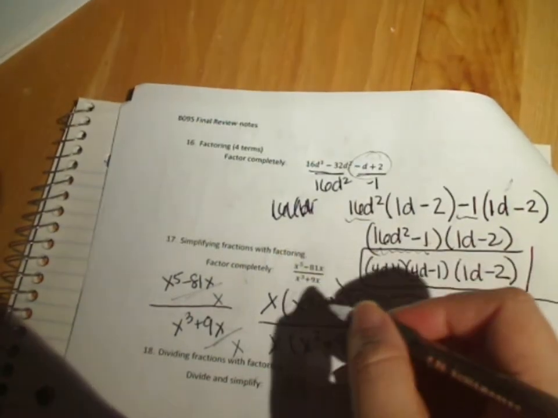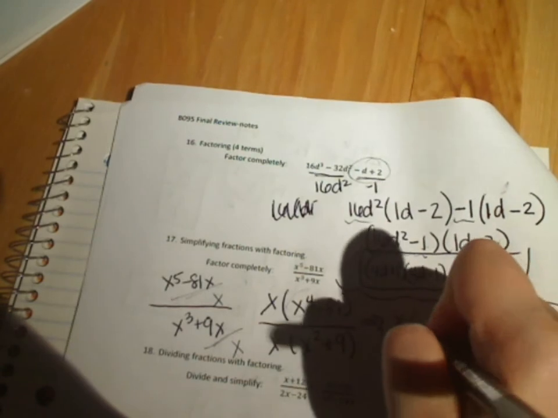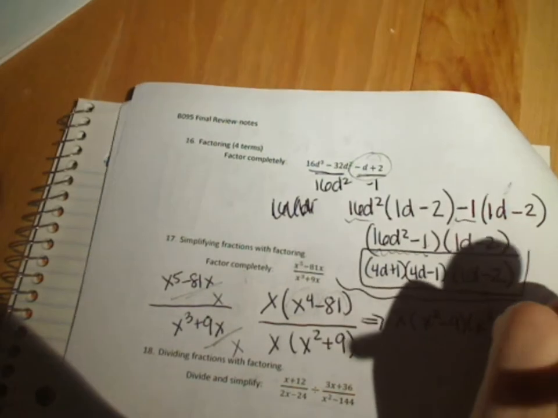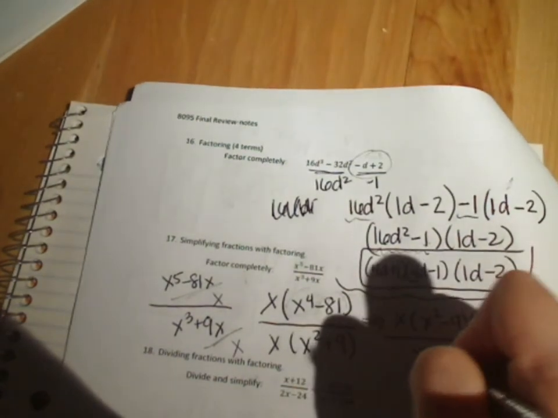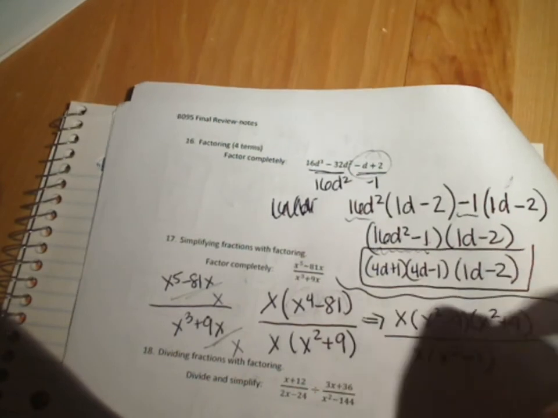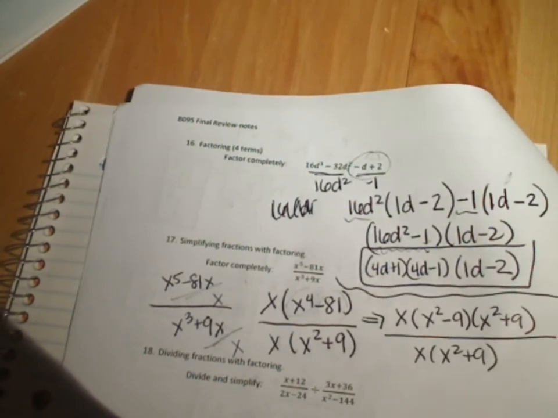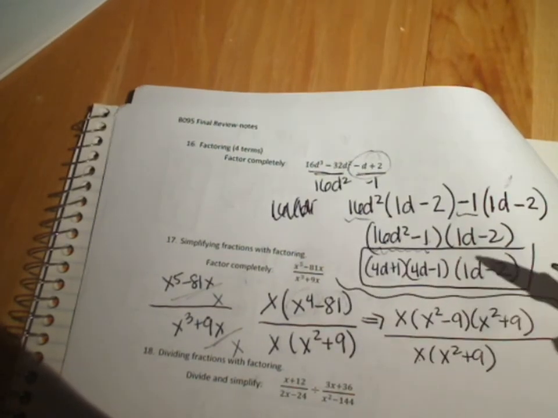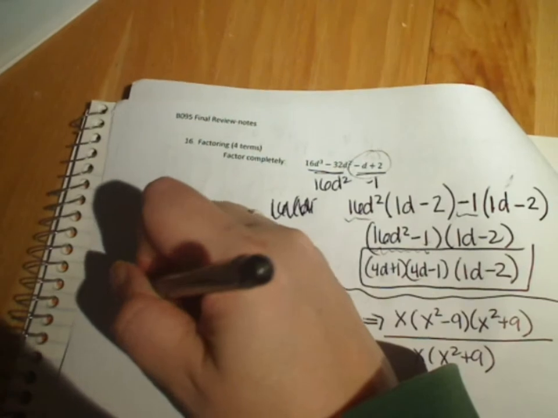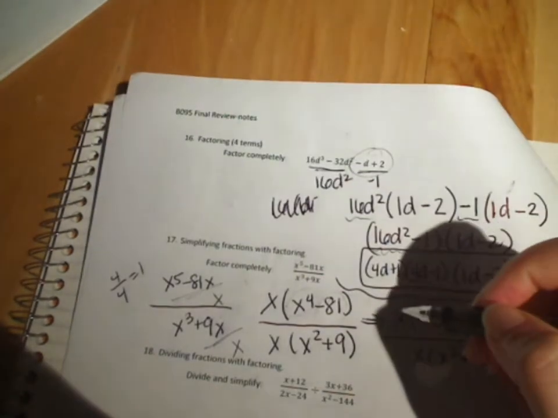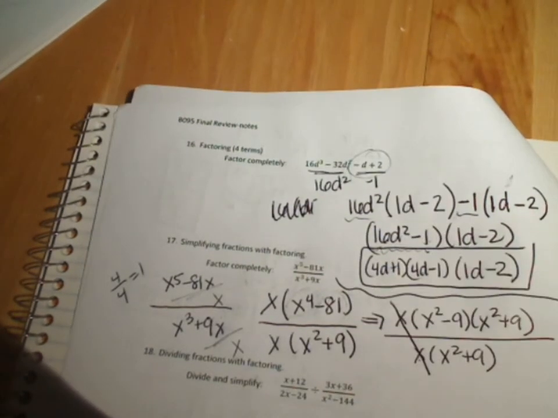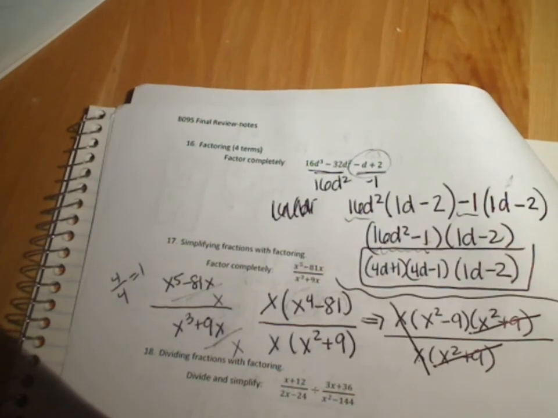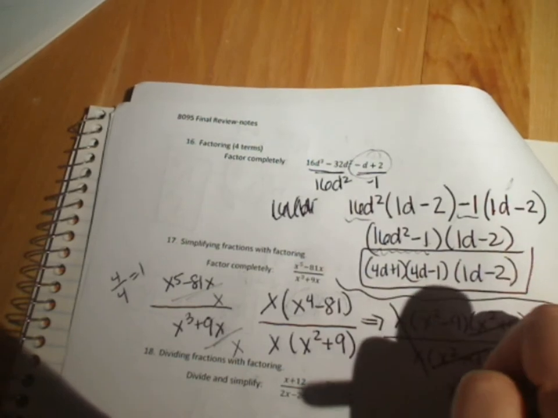Moving on from there, this is a perfect square again and perfect square. So I'm going to have x, I'm going to have x squared minus 9 and x squared plus 9 over x times x squared plus 9. Well, the nice thing you start seeing is something should start appearing top and bottom to be the same. And when I divide x and x, well, since they're the same thing, it's the same as dividing 4 by 4, which equals 1. So x over x equals 1. Those actually cancel out. X squared plus 9 and x squared plus 9 actually cancel out. I am left with x squared minus 9.